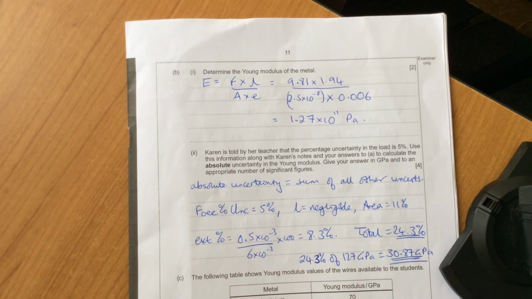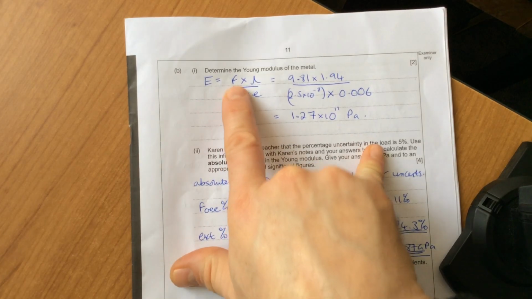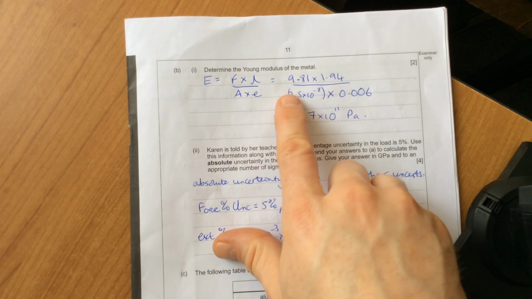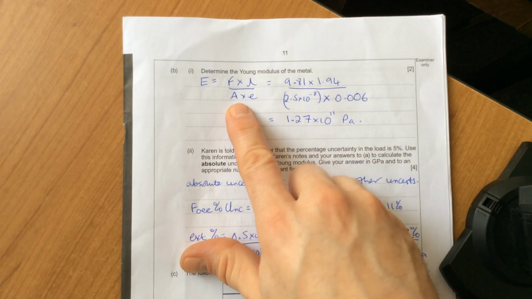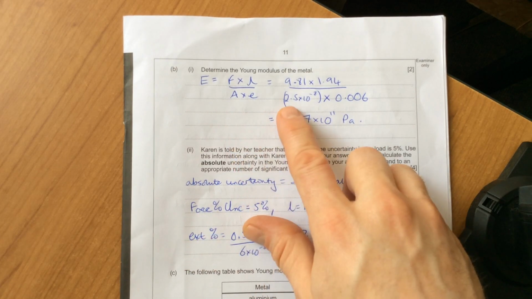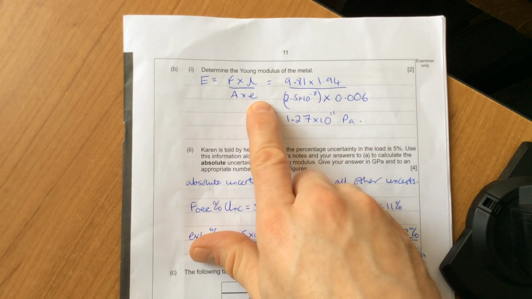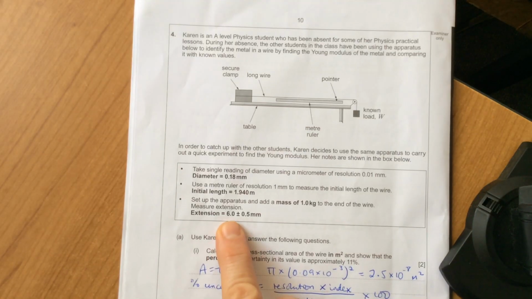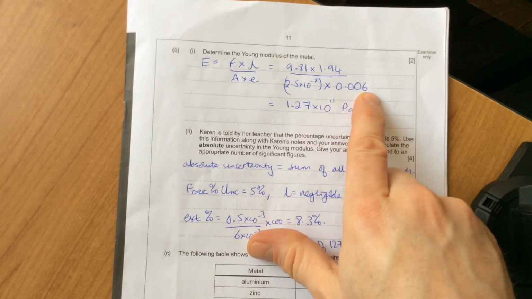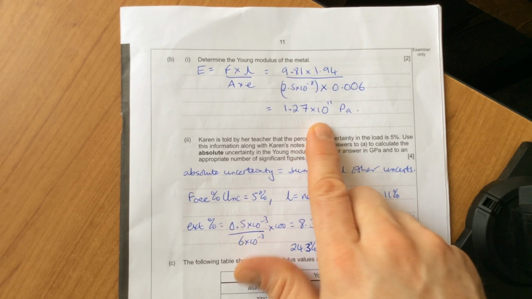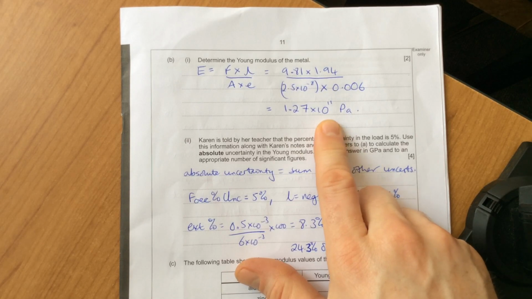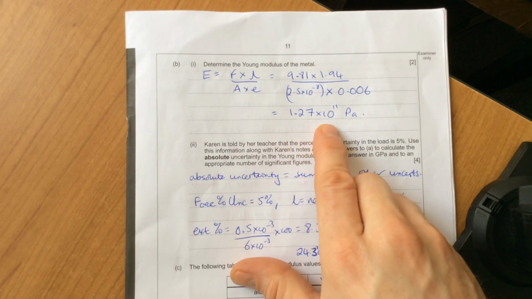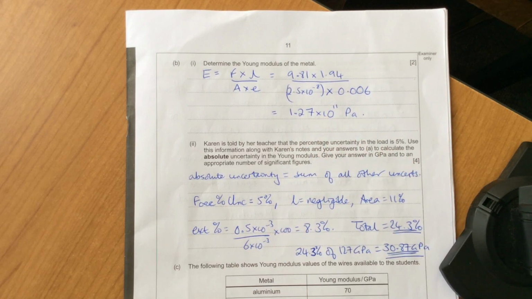Then they ask us to determine the Young's modulus of the metal, right? The only force acting on it is the force due to gravity, 9.81. The original length they told us was 1.94. We just worked out the cross-sectional area, 2.5 times 10 to the minus 8, and they told us the extension was 6 millimeters. Don't forget everything's in meters though, so that's 0.006. Chuck it in the calculator. We are always expecting for a steel wire a power of times 10 to the 11, so I'm quite happy when my calculator says 1.27 times 10 to the 11 pascals.